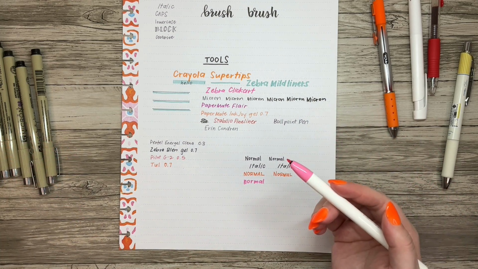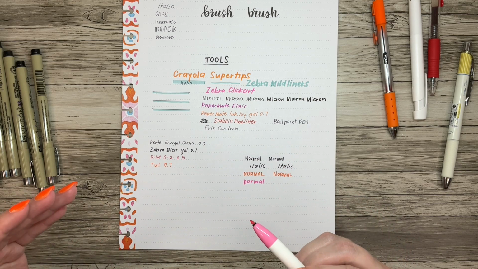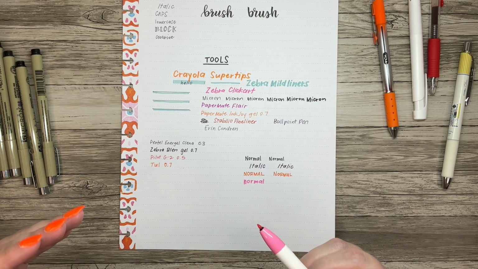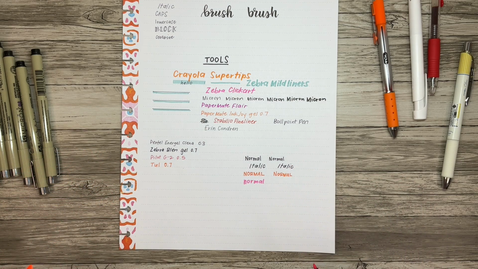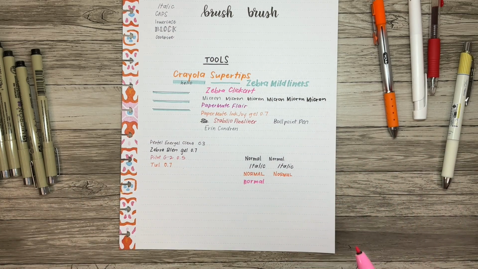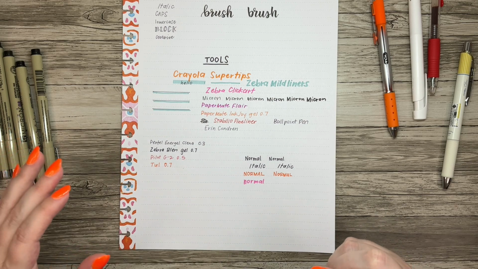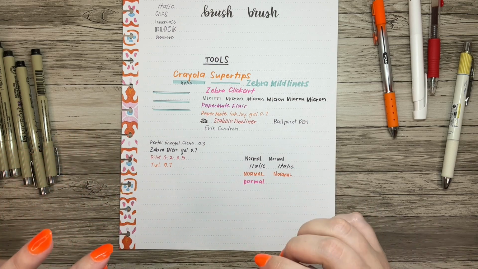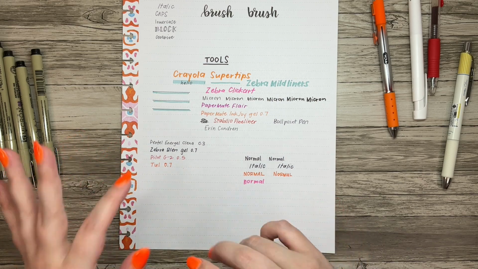So if you notice that when you're writing with lowercase letters, your writing is not as neat and clean and good as you would like it. This is a big tip, honestly, in my opinion, for any type of writing. Slow down. But don't go so slow that you overthink it.